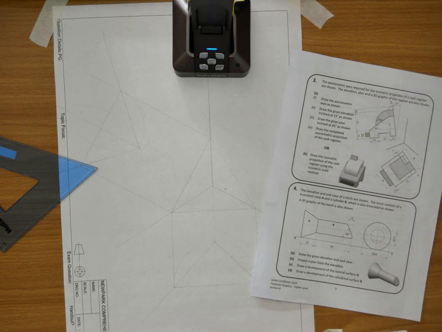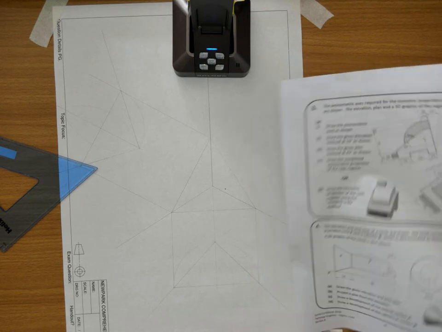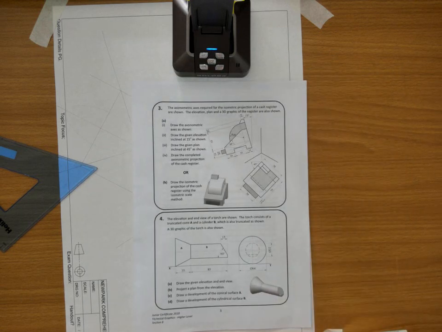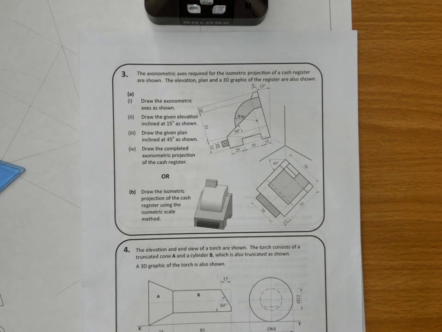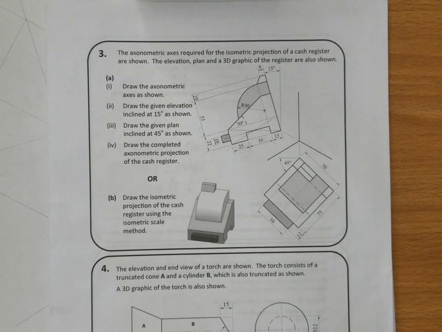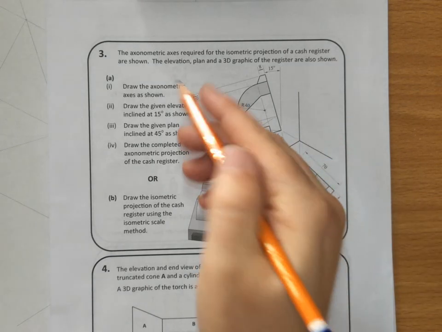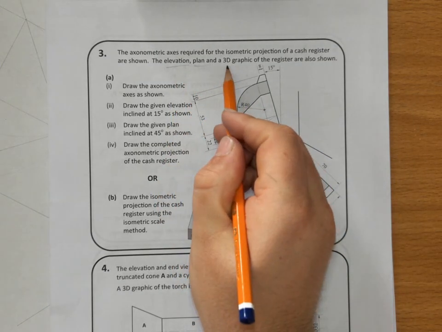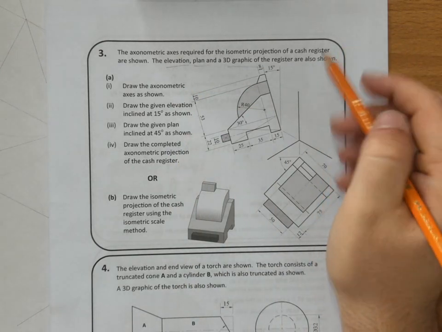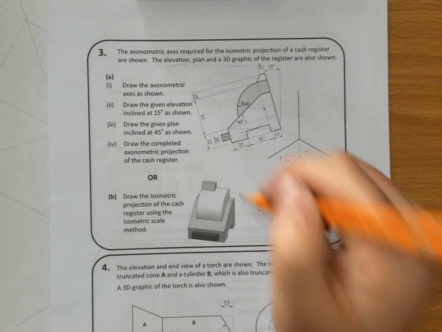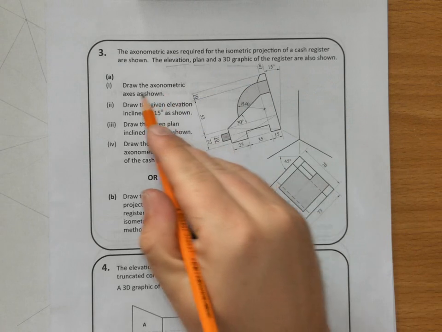Okay, so welcome to this video on the 2018 question 3 axonometric question. It's the isometric projection using the axonometric axes shown. The question says the axonometric axes required for the isometric projection of a cash register are shown. The elevation, plan and 3D graphic of the register are shown. So use your understanding of 3D and work to 2D.